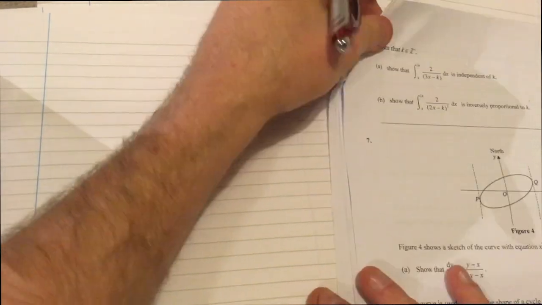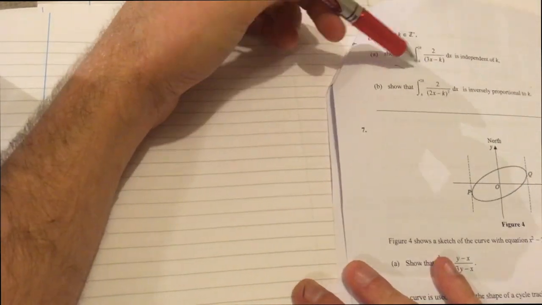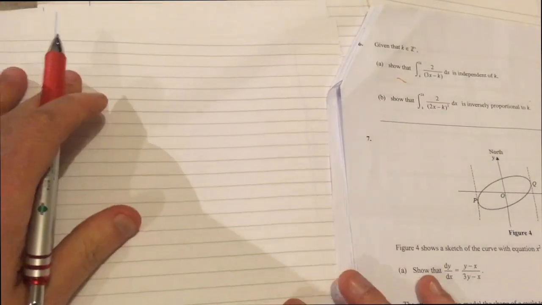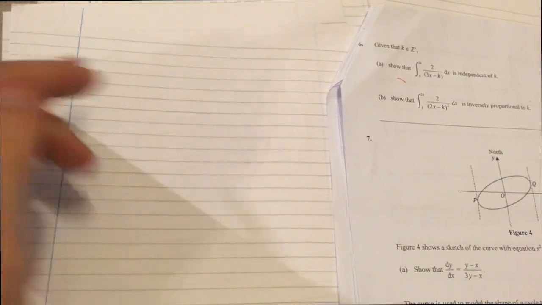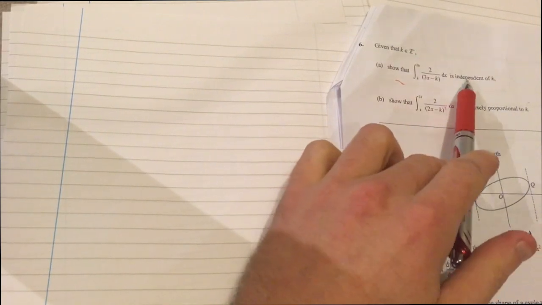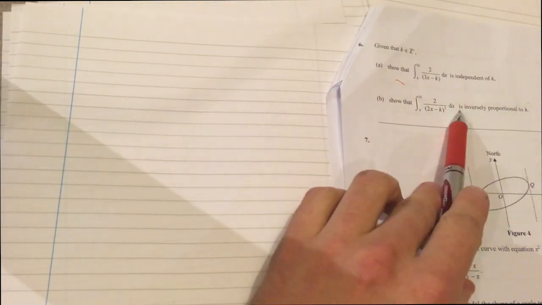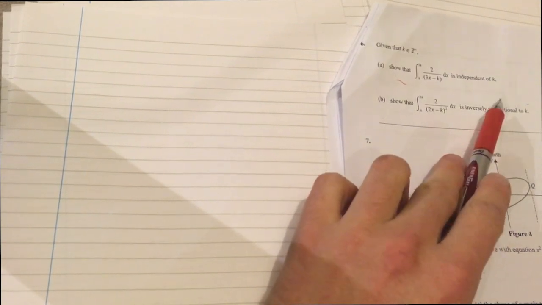Okay, so next up was this integration question, which sounds quite hard, but if you just do it, the results kind of fall out of it. So as long as you're not scared of trying it, it's not actually that bad. So we need to show that the integral of this, when you put the limits in, is independent of k. All it means is the answer shouldn't have a k in it, and here we've got inversely proportional to k, which means the answer will be a constant over k.